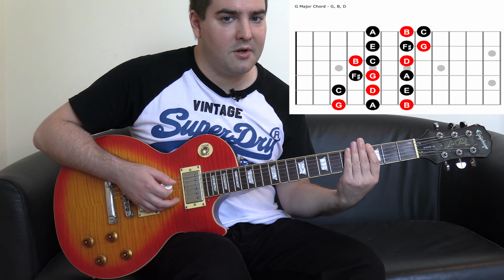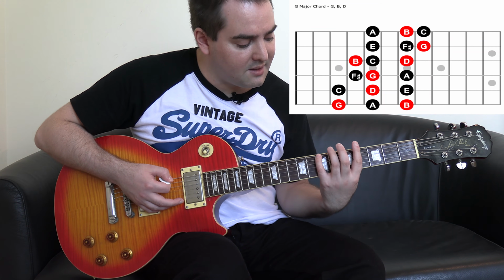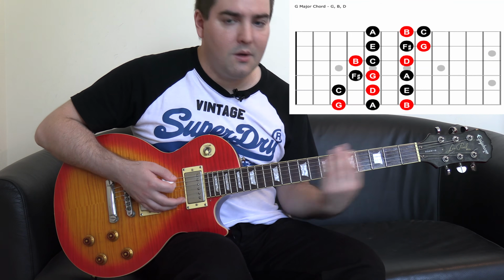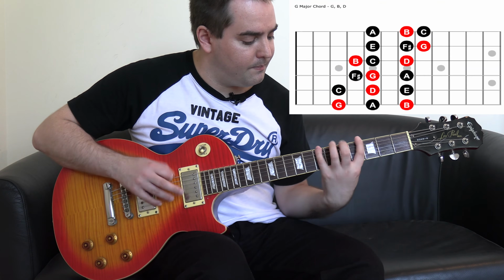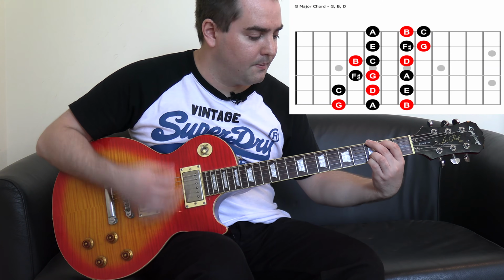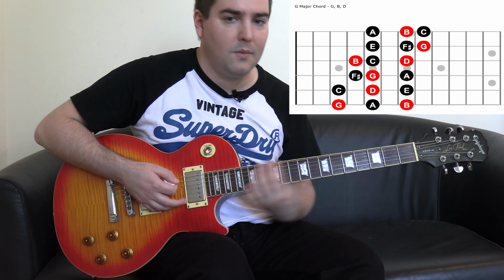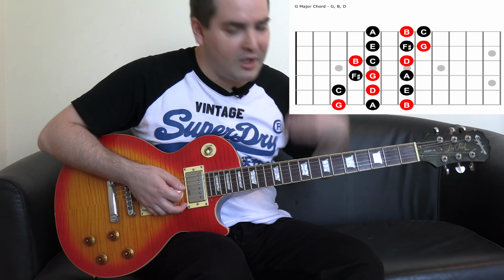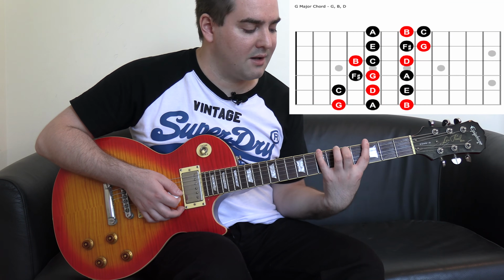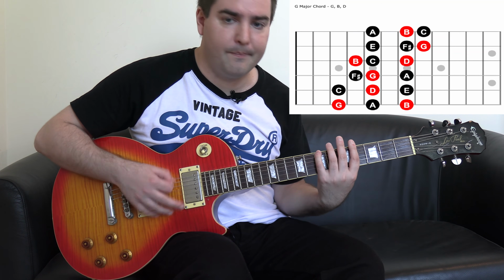And we've already discovered how to do that. This little pattern where you take one note, miss the next one, find the next one, miss the next one, find the next one. That's a G major arpeggio there. So if a G chord was played, that would sound really, really cool over that chord, because you're playing all what's called the chord tones of that chord over the top of it. G, B, and D.